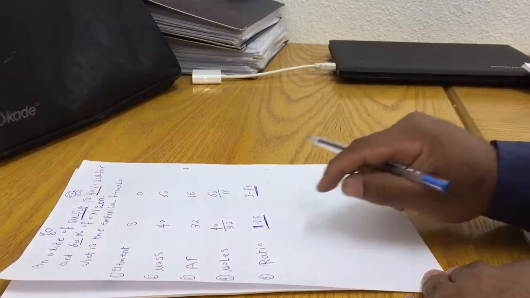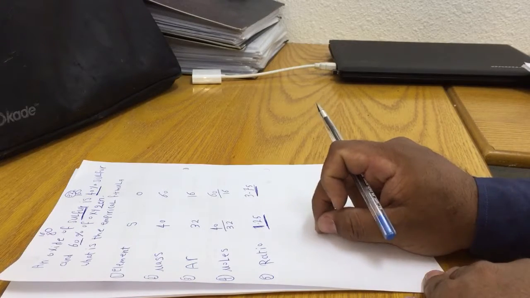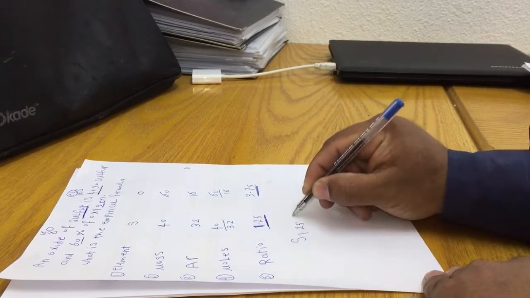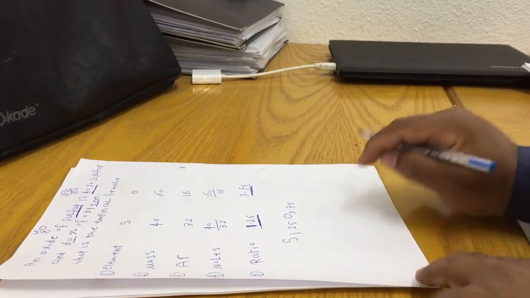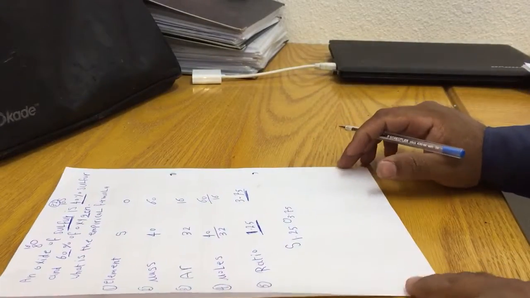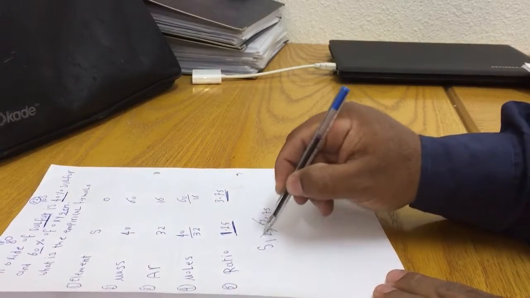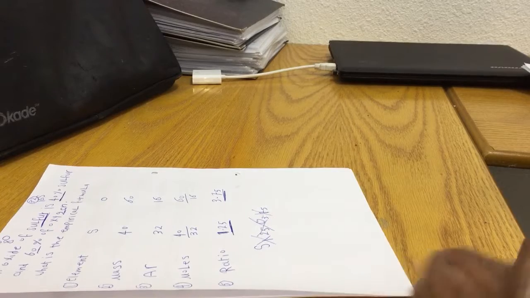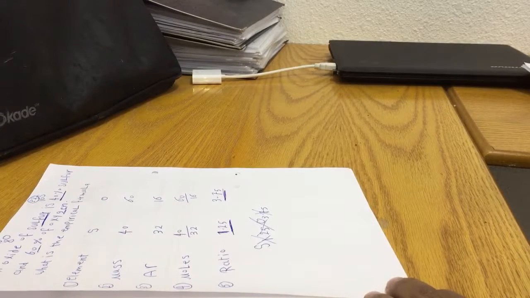According to the steps, you may write the empirical formula is S 1.25 O 3.75. I said before there are no decimals in the empirical formula. So this formula is incorrect. Don't write like this. What you're supposed to do is convert the decimal numbers to whole numbers. What you should do is divide by the lowest number.